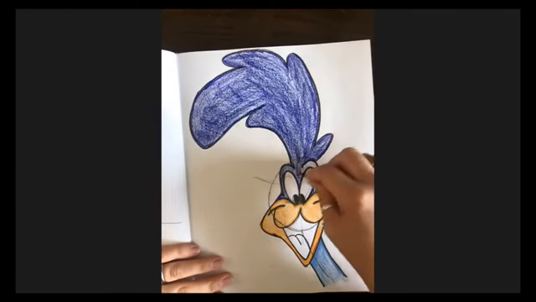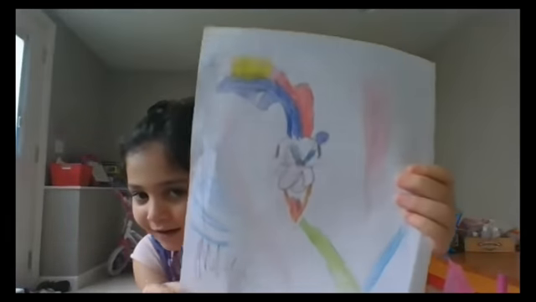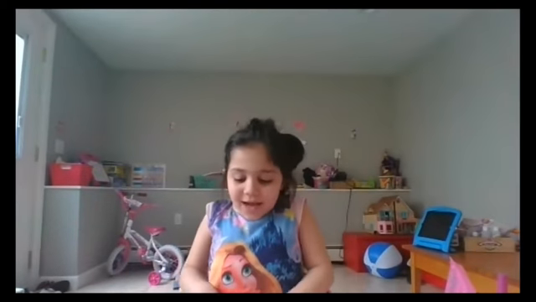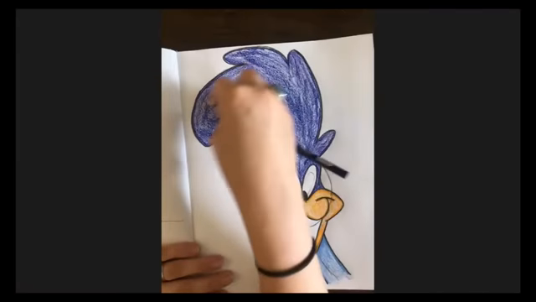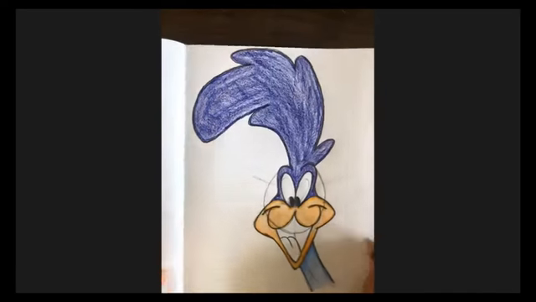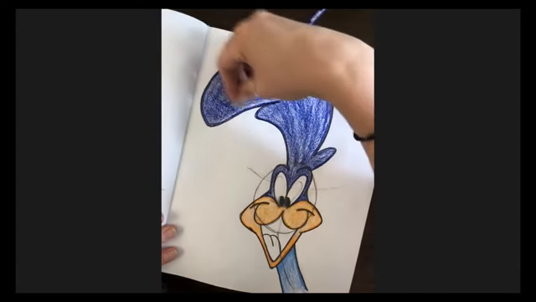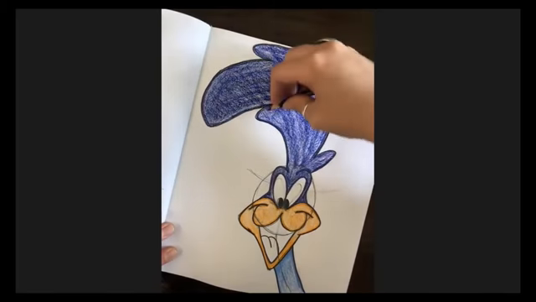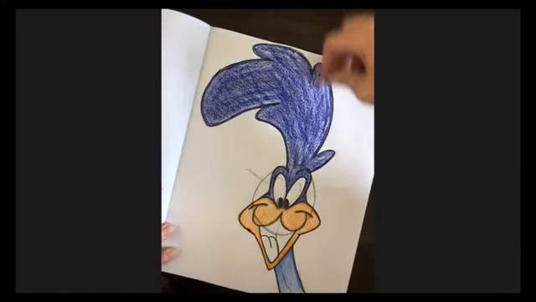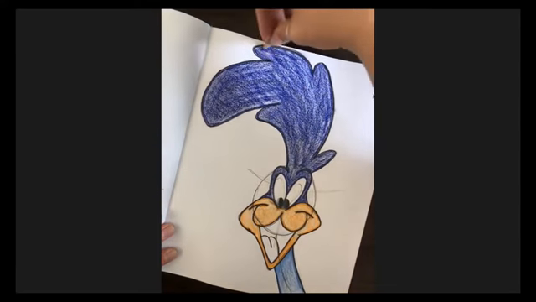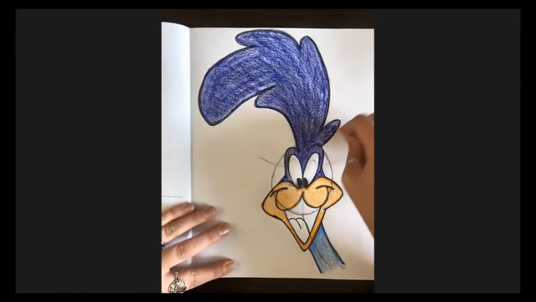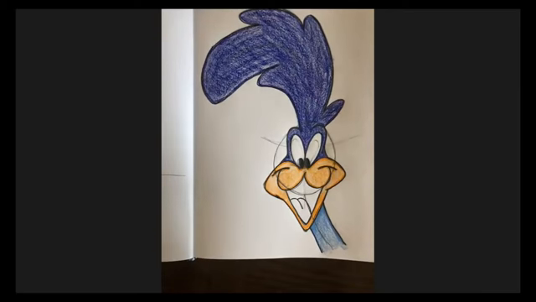I finally finished his hair. Oh, that's so awesome. Oh, I love the colors you did. I'm adding a little bit so it could be much more beautiful and big with colors. Oh, very nice. That's a good idea. Oh, I forgot about his tongue. Let me do that real quick.